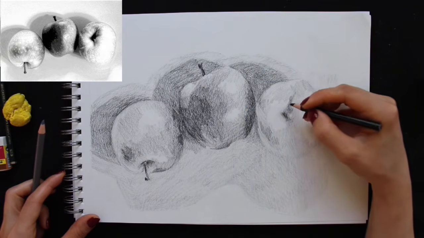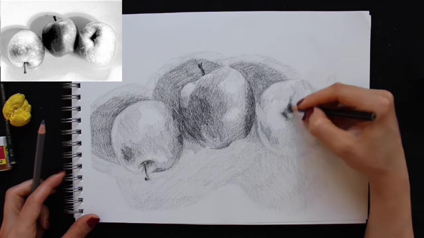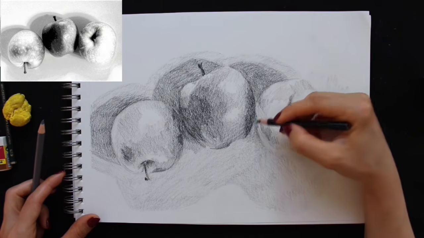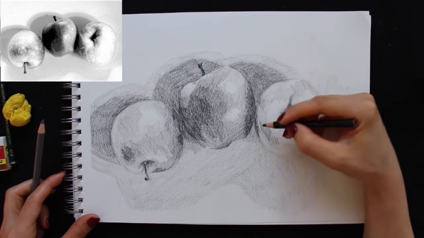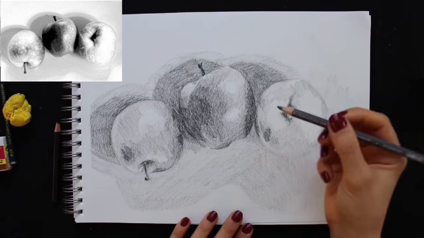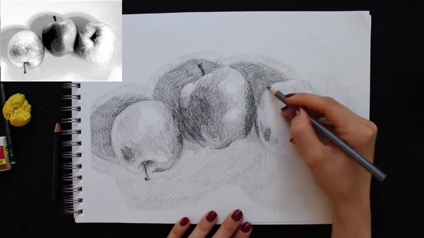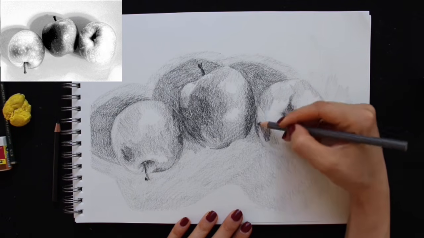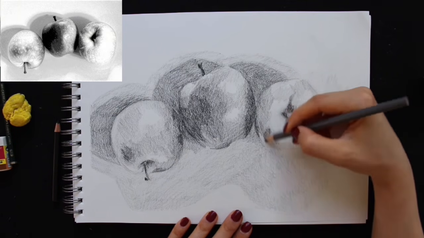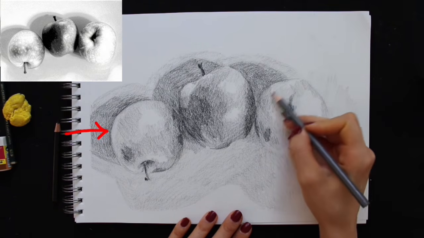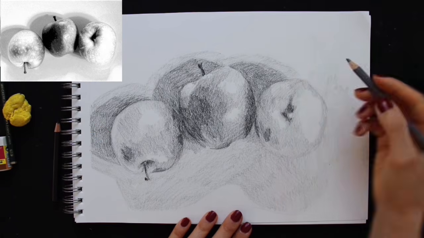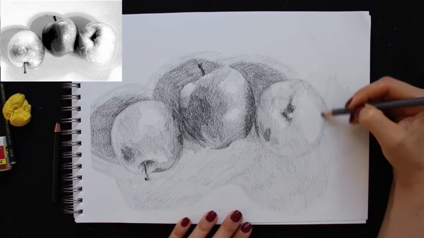Another thing that I'm really paying attention to at this point as well is where I have lost edges and where I have defined edges. In realism, you're going to have a combination of both. And what I mean by this is sometimes you're going to see areas where there is a very light value right next to a dark value, and you see that very sharp separation or edge between the two.